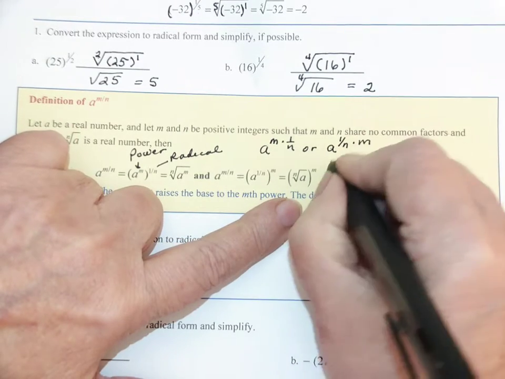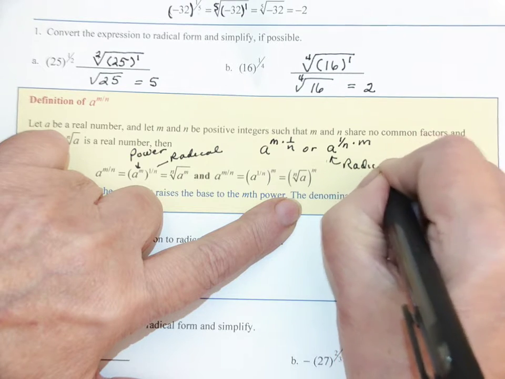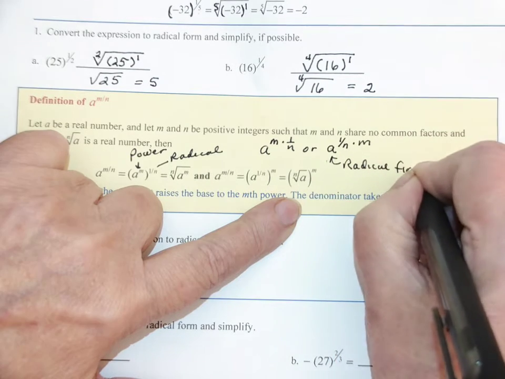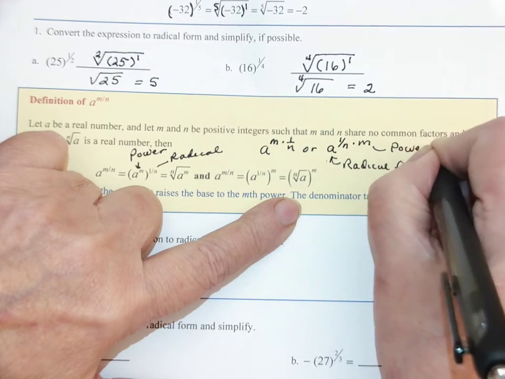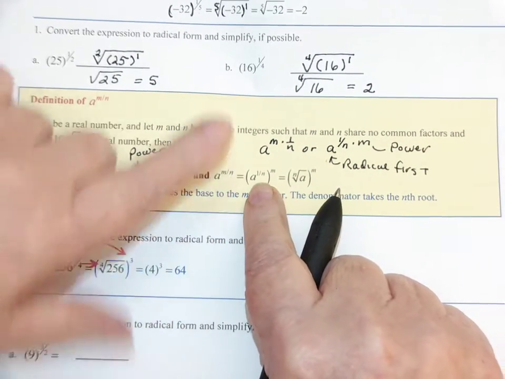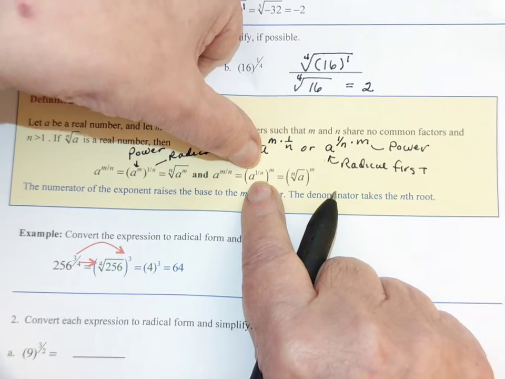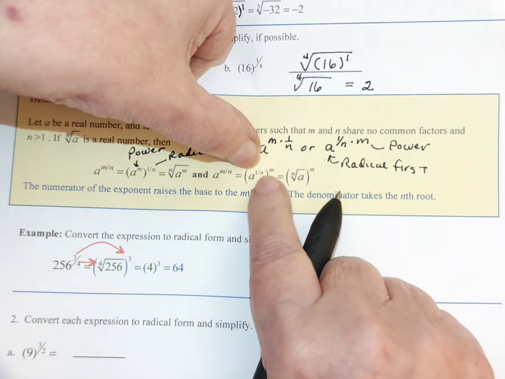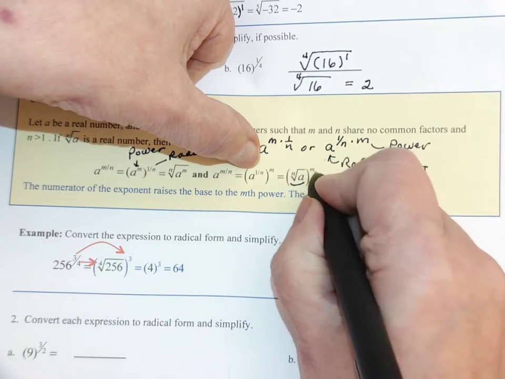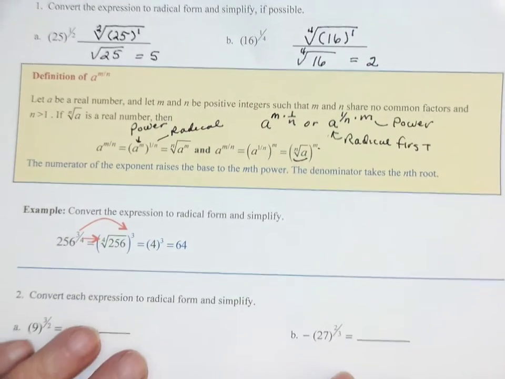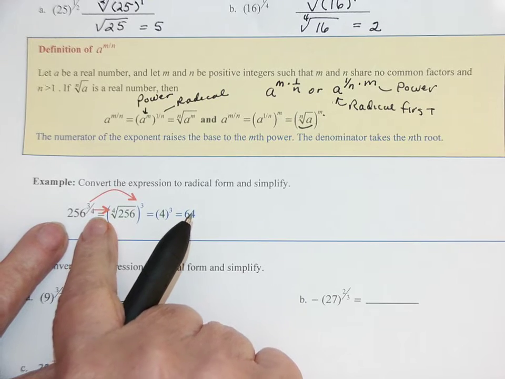This would say you do the radical first, then you do the power. That's usually the easier way to go, and that's represented by this. It comes from the property of exponents. a to the 1 over n raised to the m power. There's your radical, raise it to the exponent. It's easier to simplify. So for example, this is the 3/4.